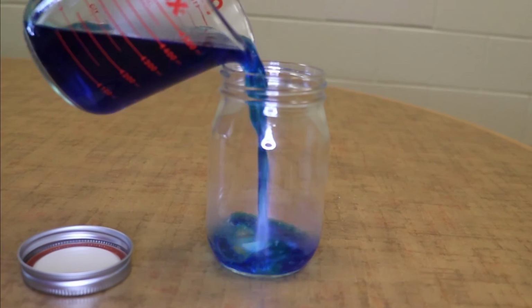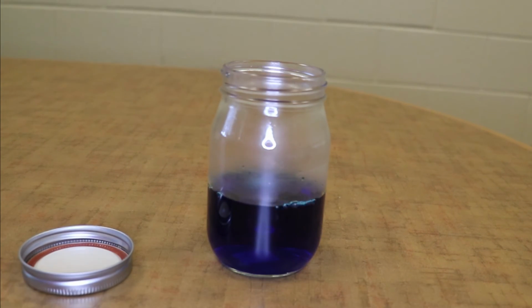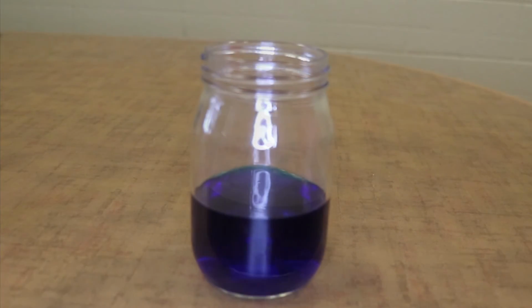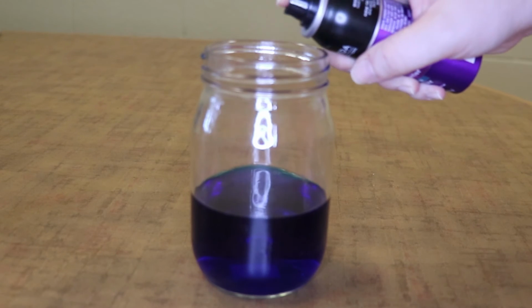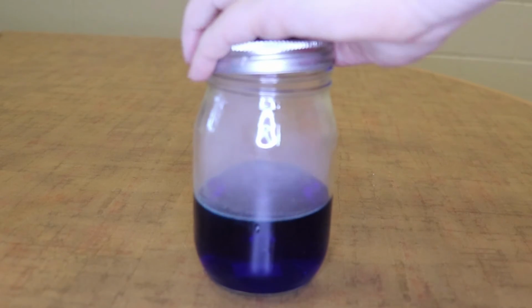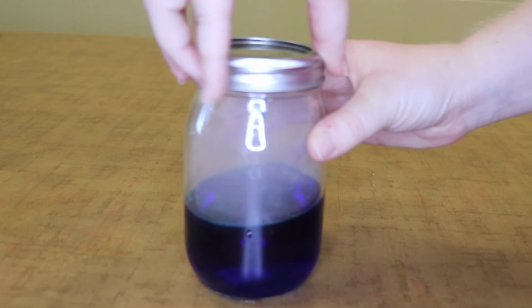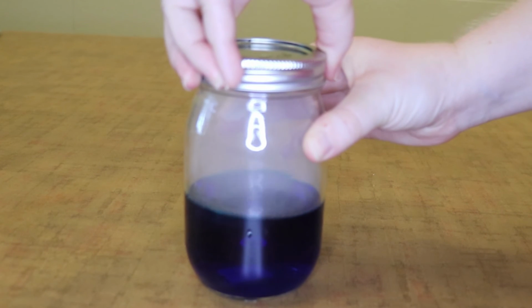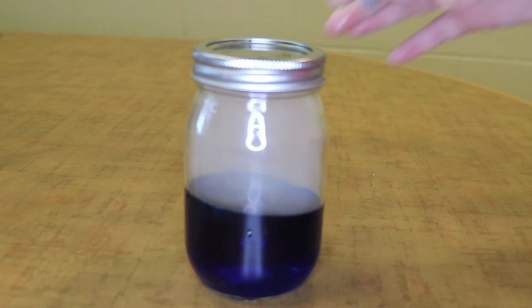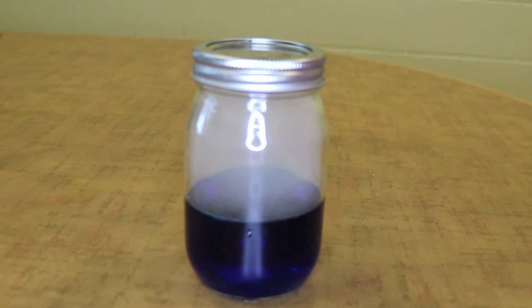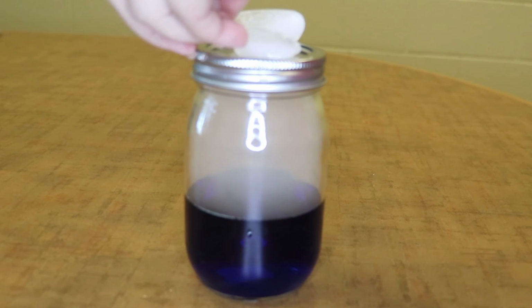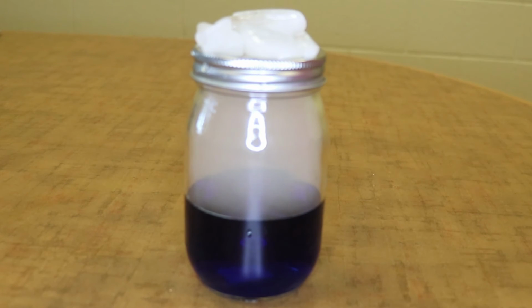First, pour 1 cup of hot boiling water into the glass jar. Quickly spray the hairspray into the jar, and immediately put the lid onto the jar. Here's a quick helpful tip. Because this step must be performed quickly, have the lid handy. It also helps to have multiple people doing the experiment, 1 to spray the hairspray and 1 to put on the lid. Immediately after putting the lid on, place your ice on top of the lid and watch the top of the jar carefully. You'll see your cloud begin to form.